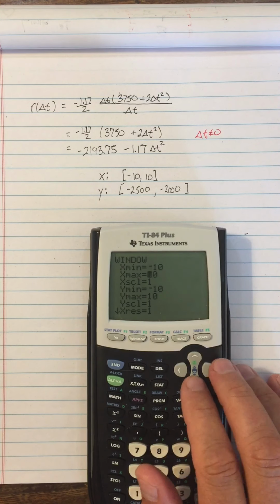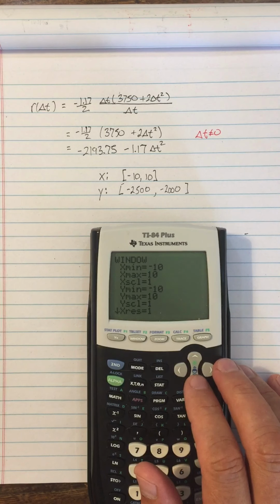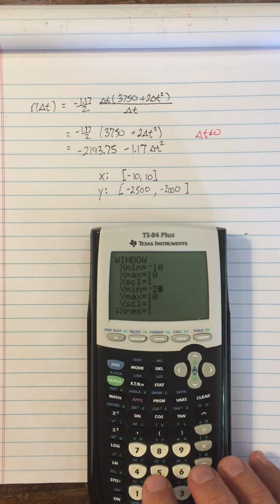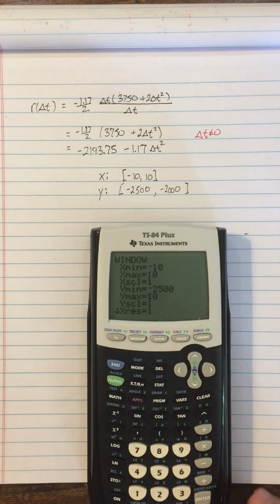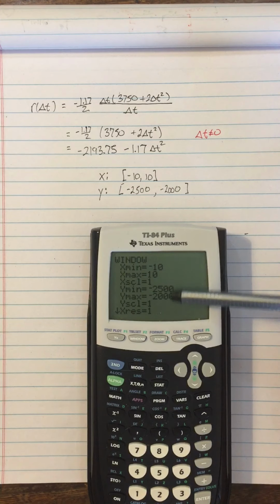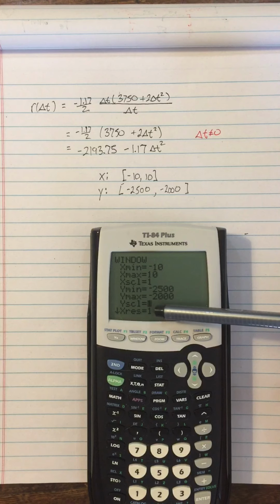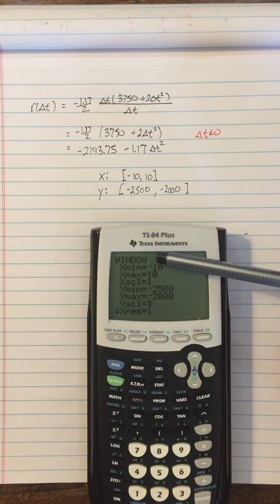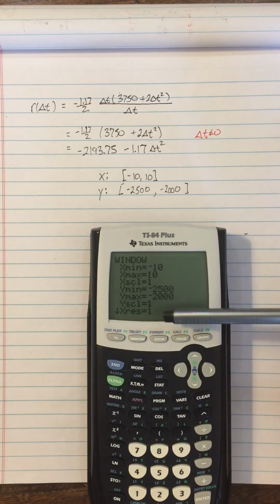So here's negative 10 to 10. I decided to keep that. For our y's, y min is going to be negative 2,500, and y max is going to be negative 2,000. Now here's an important thing: I have a range on my y's that covers 500. If I leave that y scale at 1, the vertical y-axis is just going to be a thick black line because it puts in 500 tick marks.